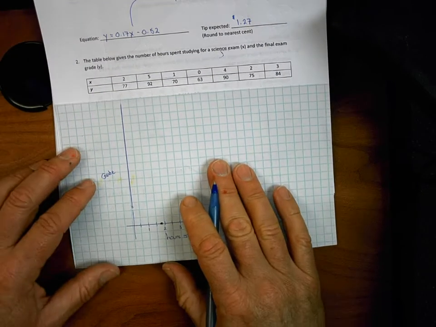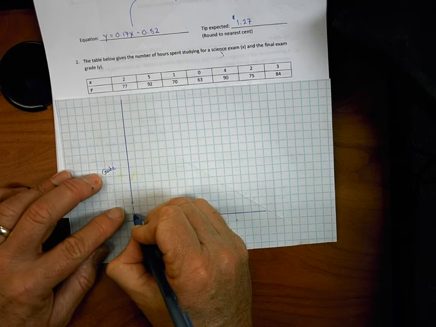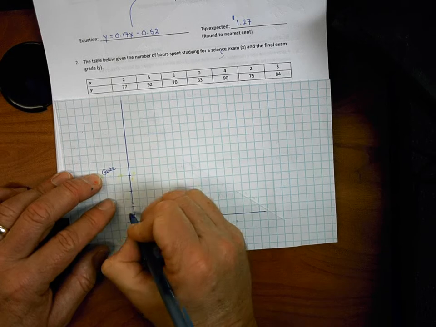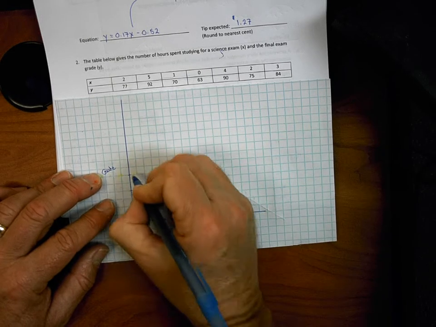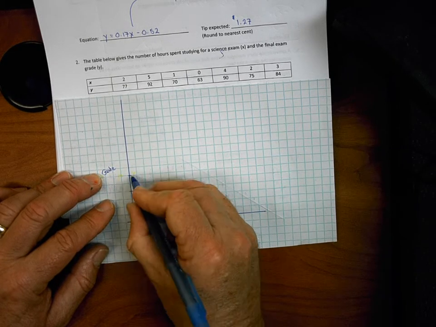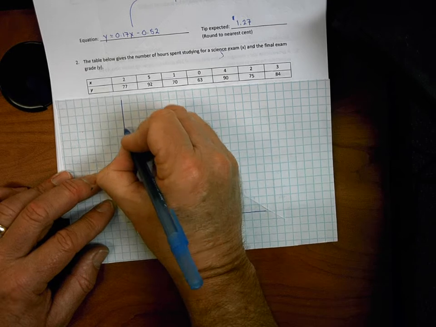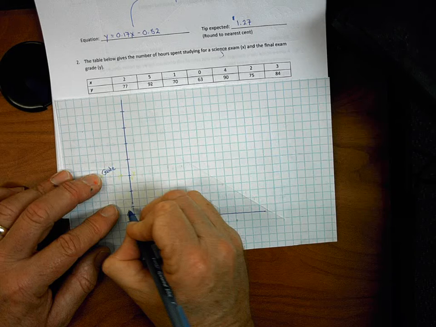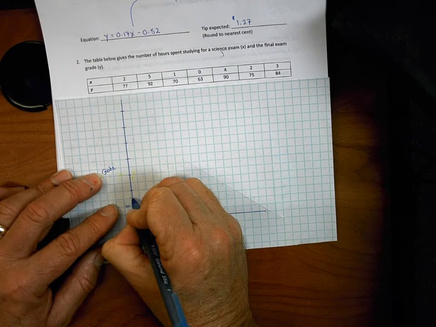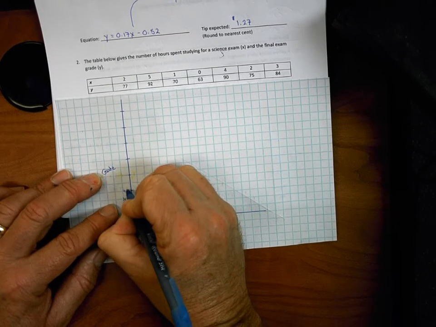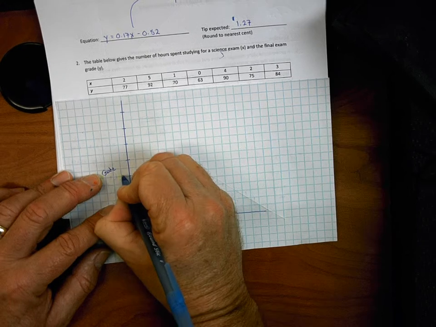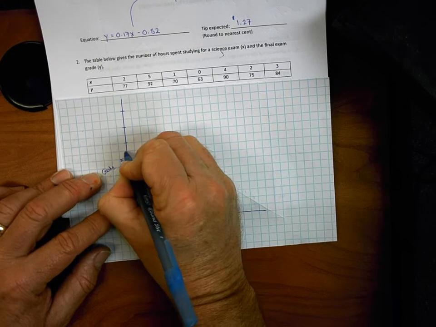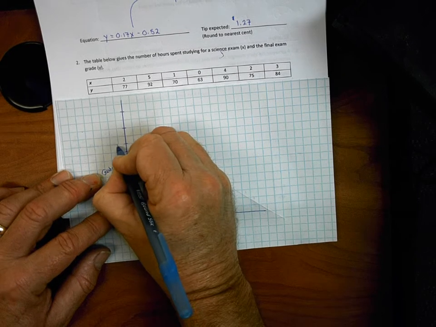Let's go by tens. Wait, I don't even know if I'll have enough room. 10, 20, 30, 40, 50, 60, 70, I don't have enough room. So we'll make every one 10. So that'd be 10, 20%, 30%, 40%, 50%, 60, and so on. And I'll carry it all the way up to 100%.